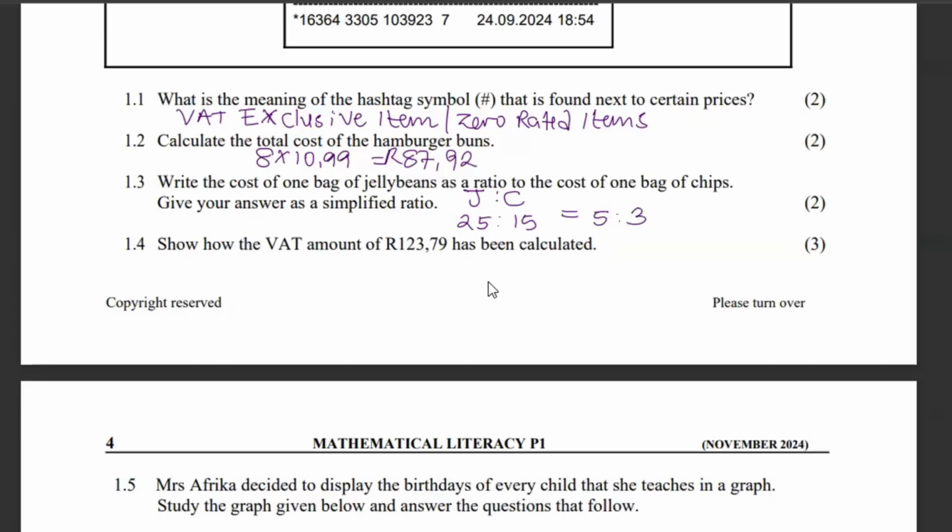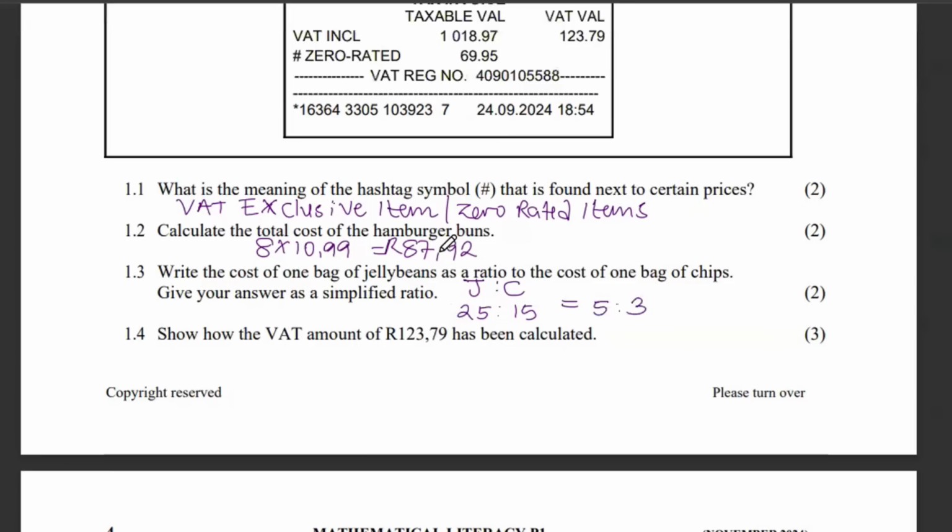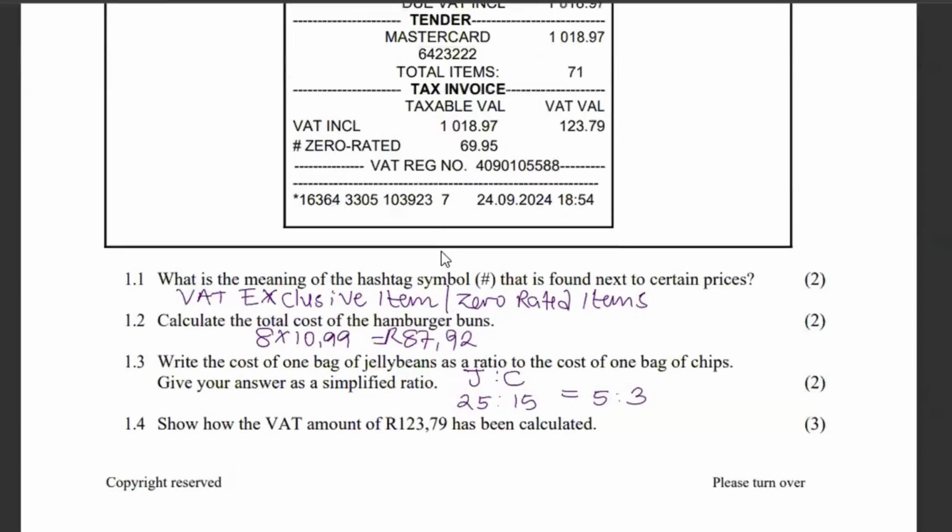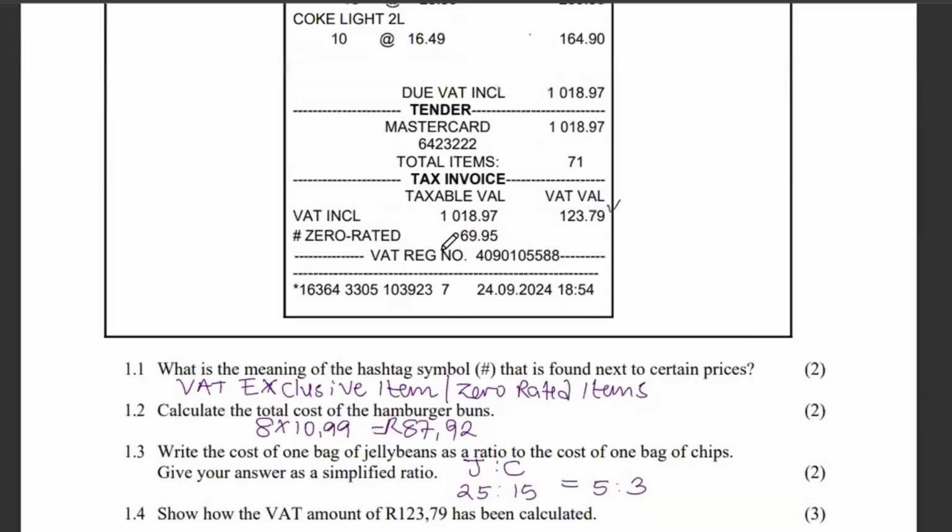Show how the VAT amount of 123 rands 79 cents has been calculated. So we check on this. What we're going to do, we shall get 1,018 minus the amount of the non-VAT items, the zero rated items.